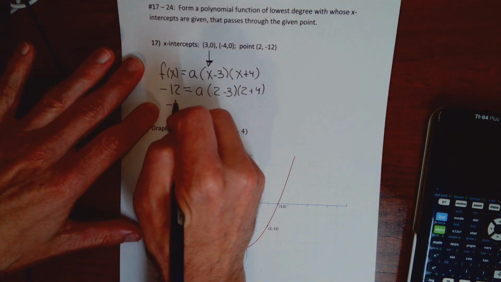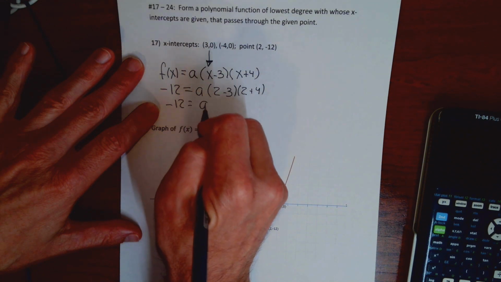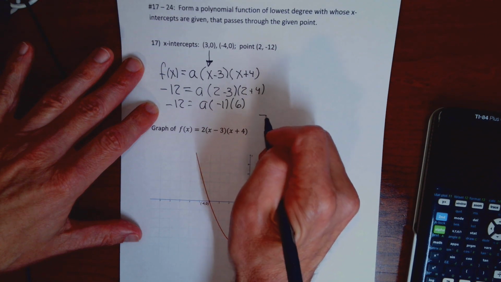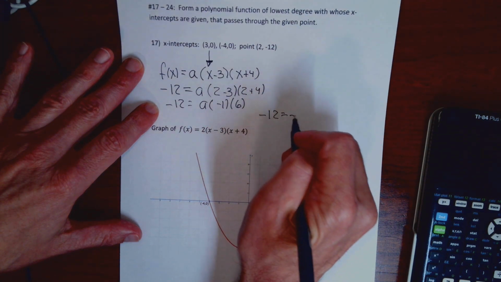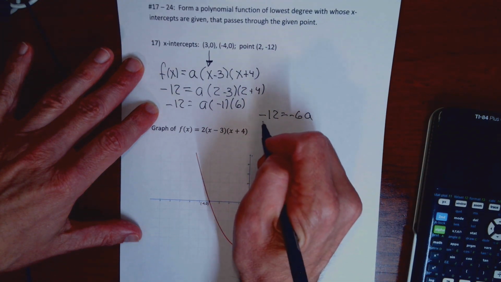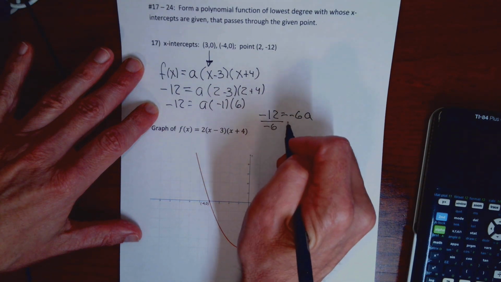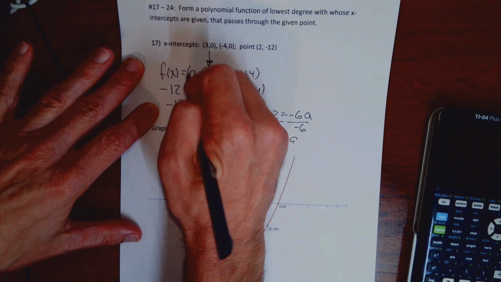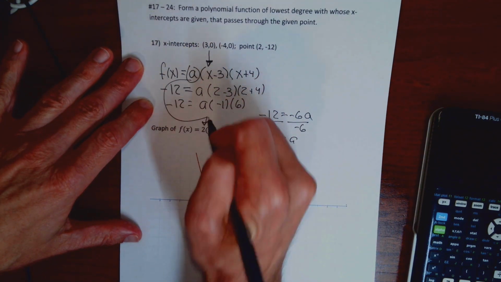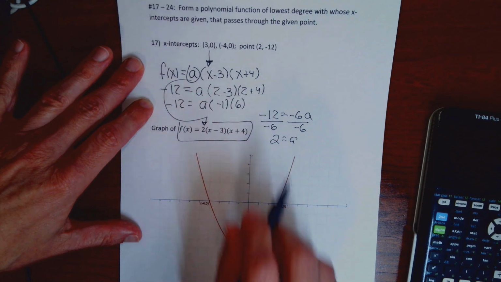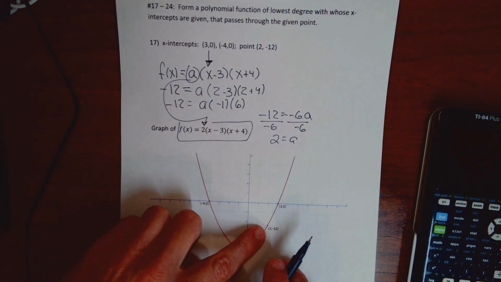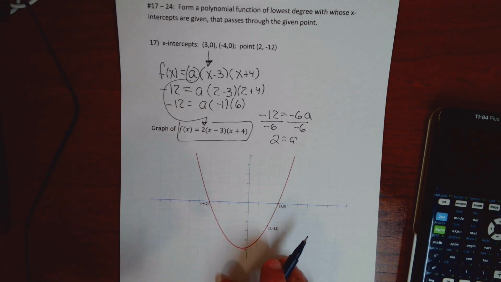This gives me negative 12 equals a times negative 1 times 6. That gives me negative 12 equals negative 6a. Divide by negative 6, divide by negative 6. I get 2 equal to a. I change this a to 2, and that polynomial will have x-intercepts of (3, 0), (negative 4, 0), and in addition it will go through the point (2, negative 12).